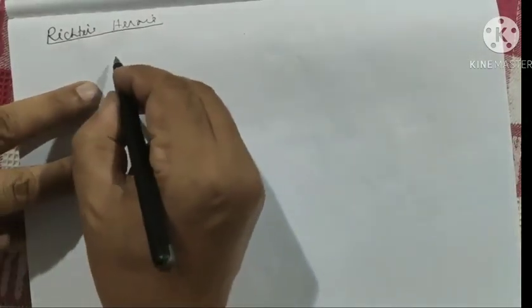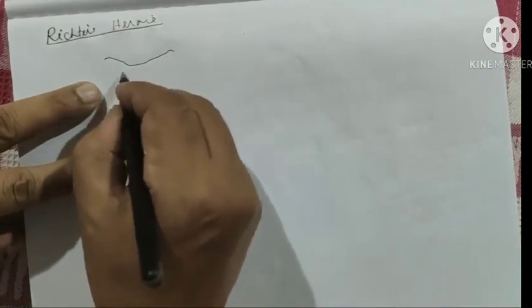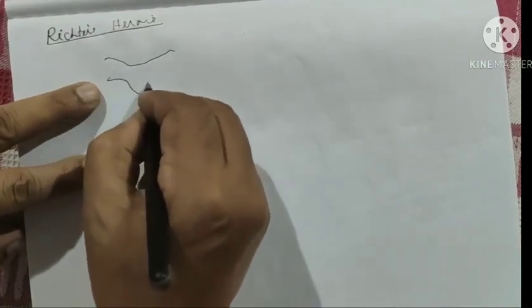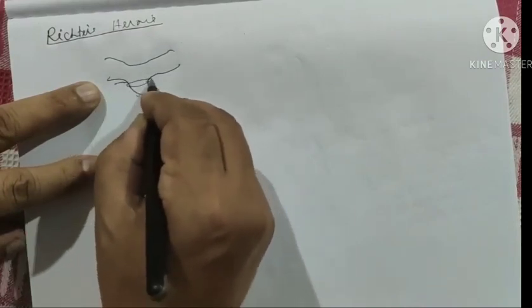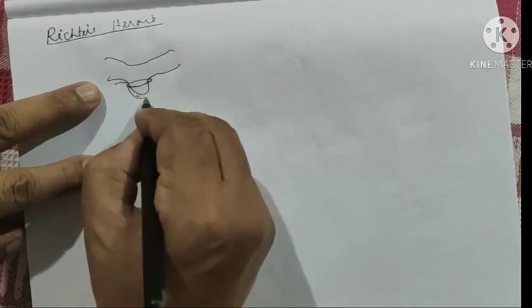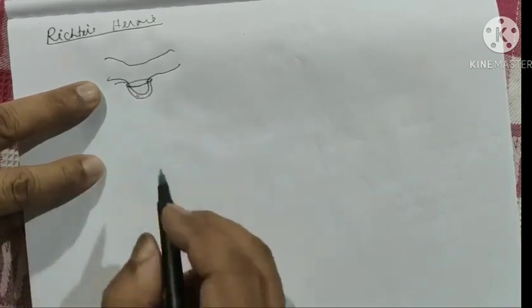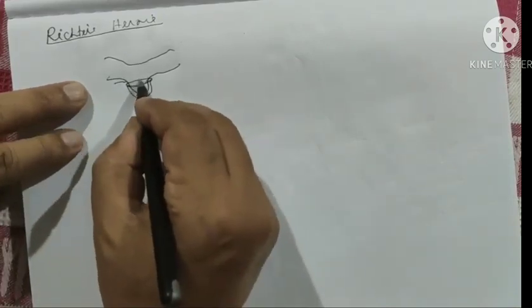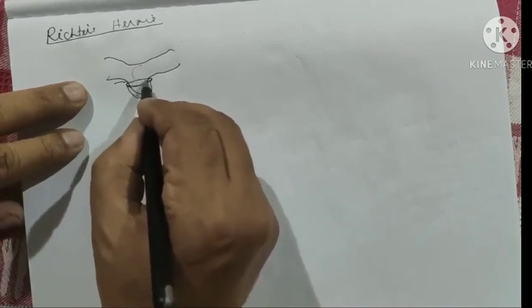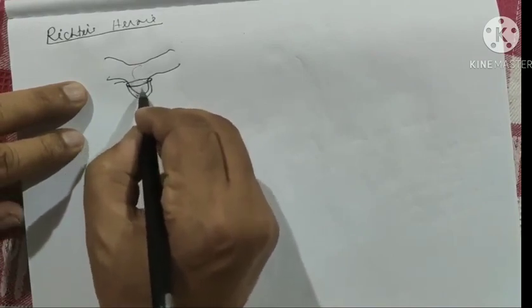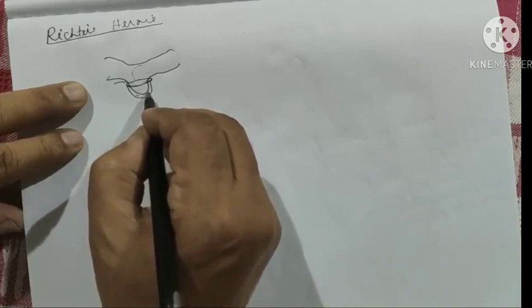See this, in this case only a portion of the intestine, suppose this is the neck of the sac, not the whole circumference, a part of the circumference of the intestine will be obstructed here.